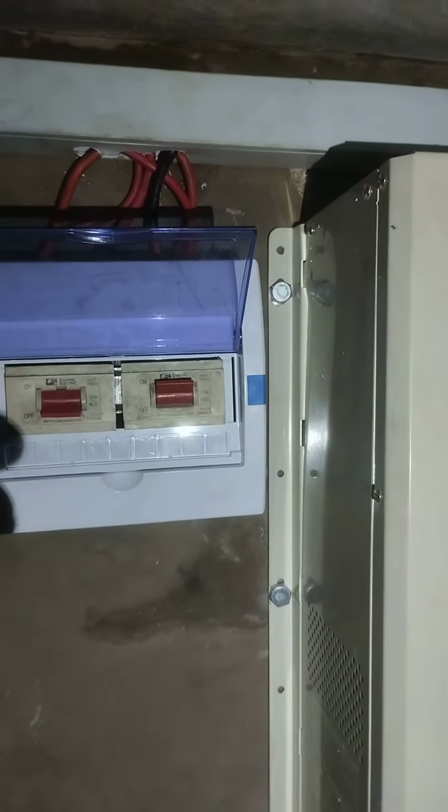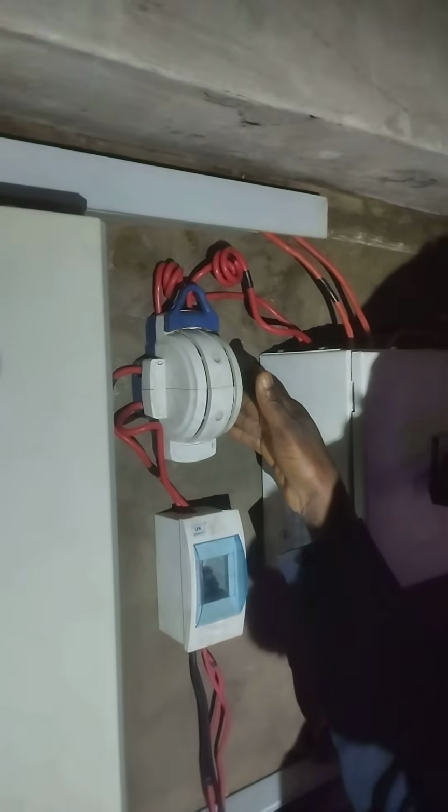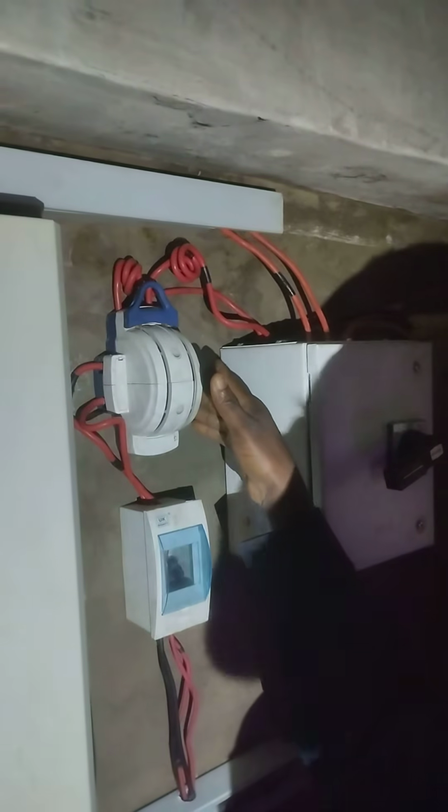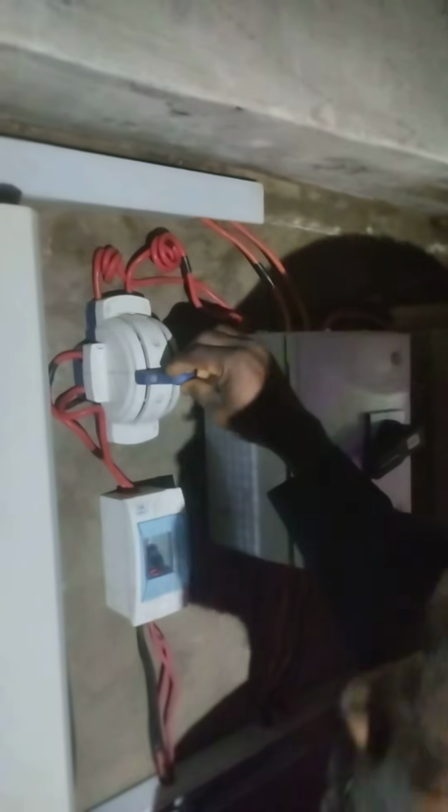Then we are using this one as a cutoff, maybe if you don't want your generator to charge or you don't want your NEPA to charge, you only need the solar panel to be charging it. I'm going to bring it down. So you can just hold on. You can see now I'm moving from NEPA or generator. Okay. Just hold on.